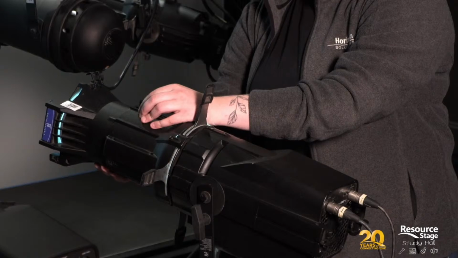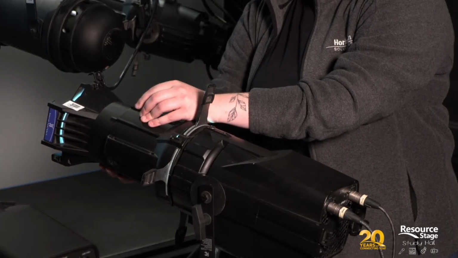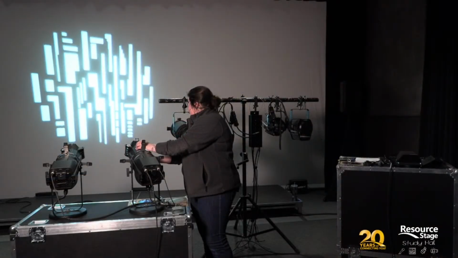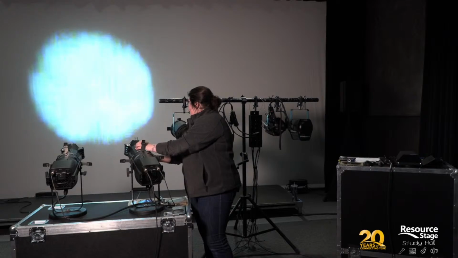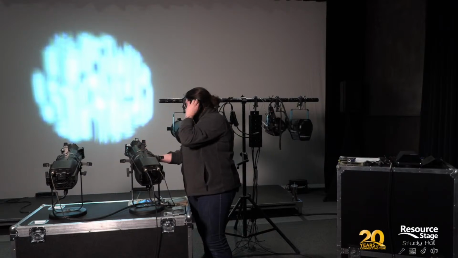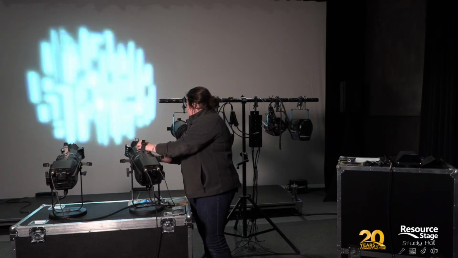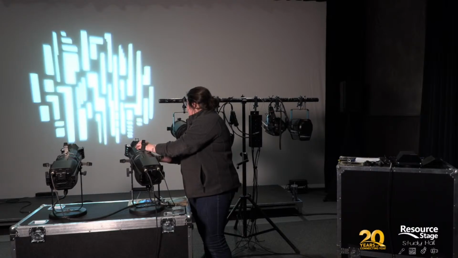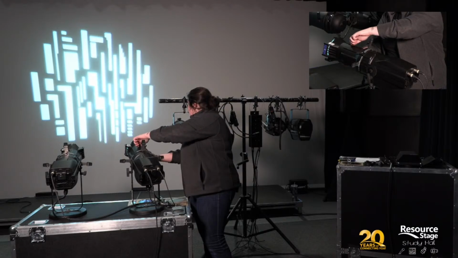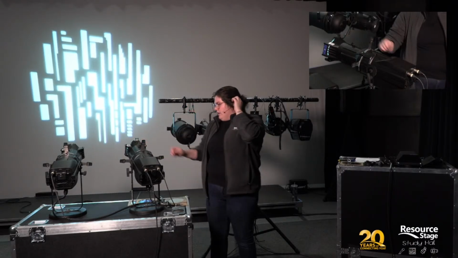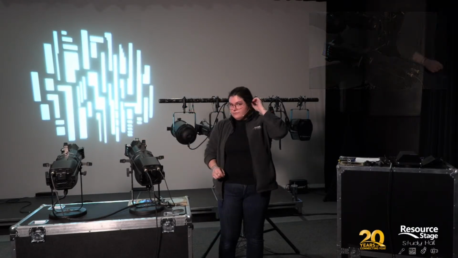Because it's a spot, you can move your lens back and forth and focus it nice and sharp, or if you want more of a texture, keep it a little less focused. That gives you some options for messing around. I'm going to put it nice and in focus for now, and then we're just going to tighten down that bolt again so that lens is not moving on us.